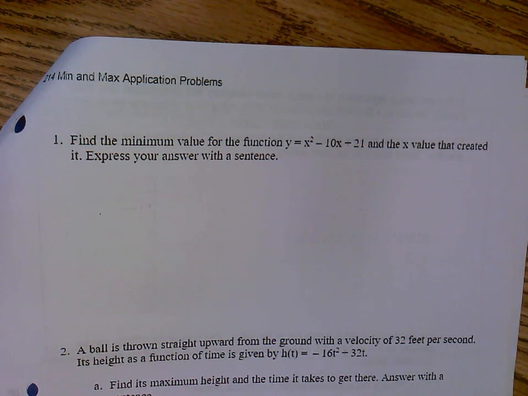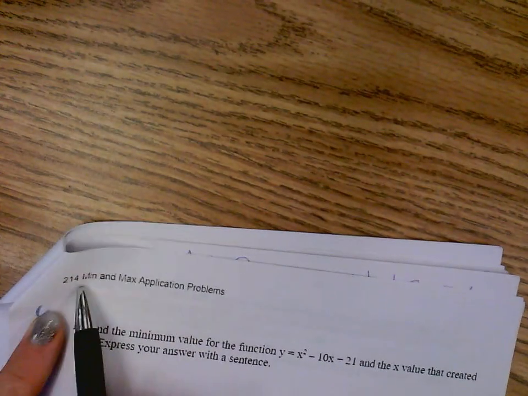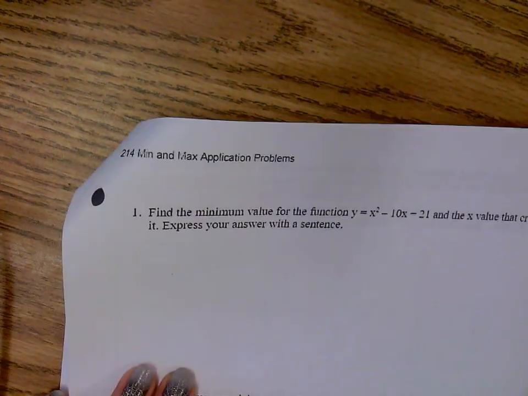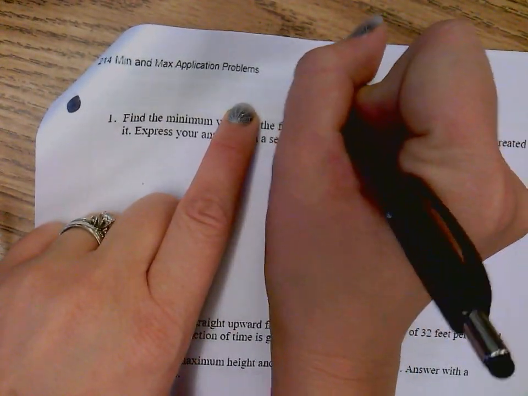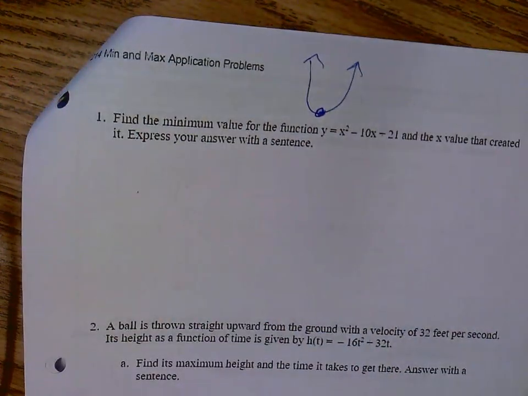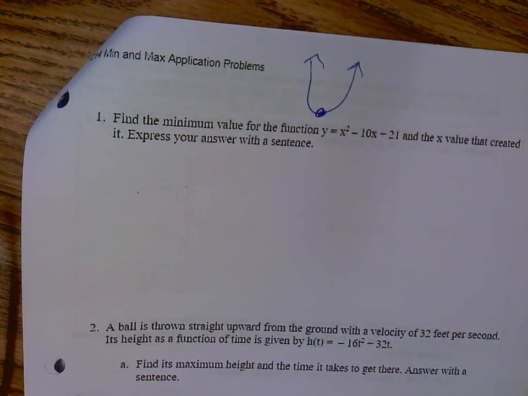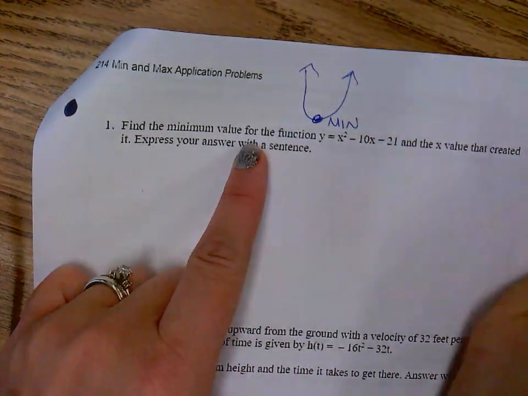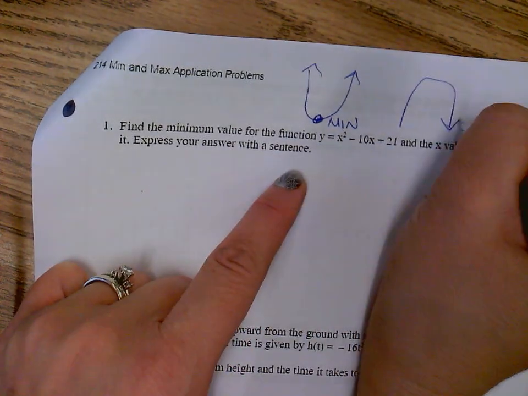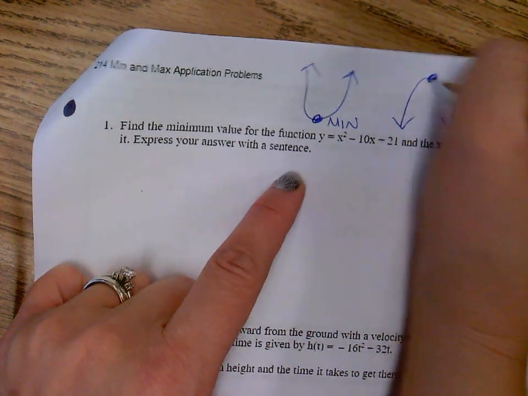It's using these words, minimum and maximum. Those are also on your homework site. All that a minimum means is you've got a concave up parabola and you're looking for that point because that's at the bottom of the parabola. So concave up parabolas have a minimum, concave down parabolas have a maximum point.